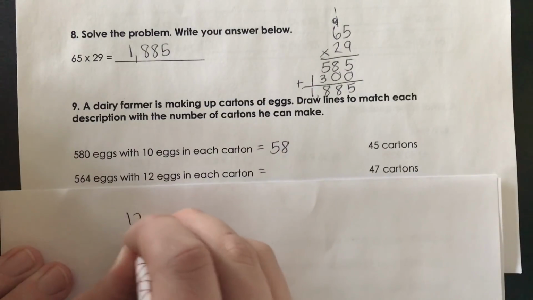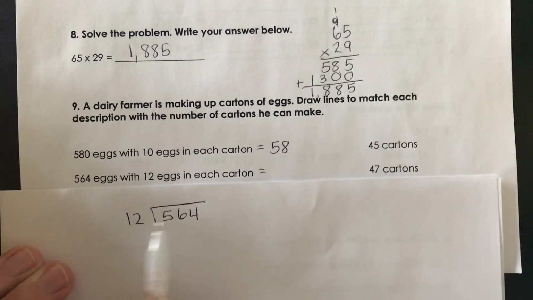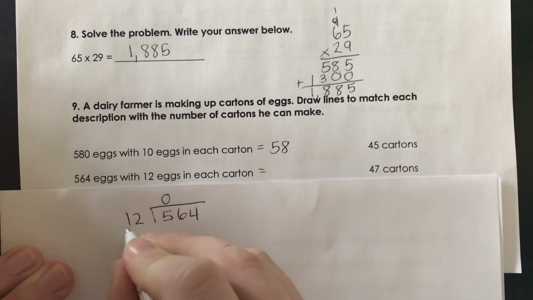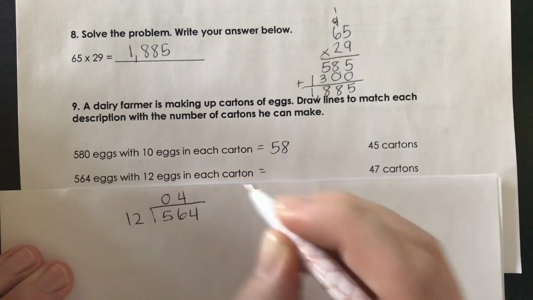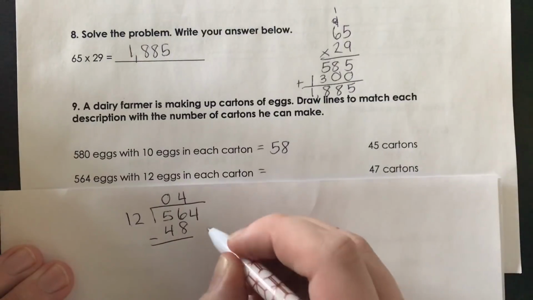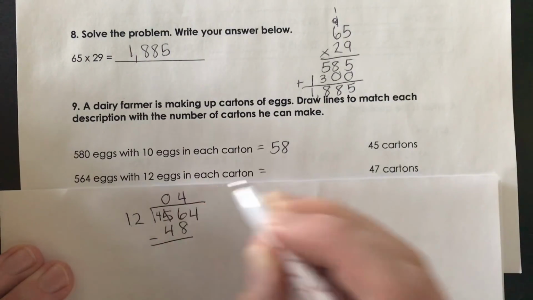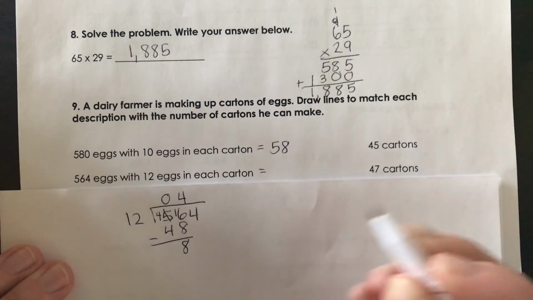564 divided by 12. 12 goes into 5 0 times. 12 goes into 56 4 times. 12 times 4 is 48. Subtract, and we're going to borrow from the 5. Make this a 16, and 16 minus 8 is 8.